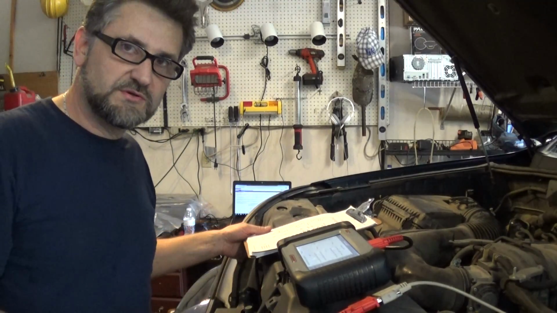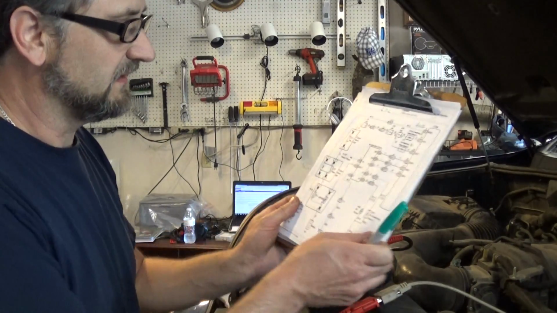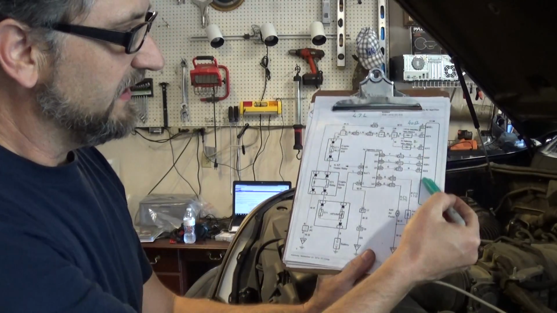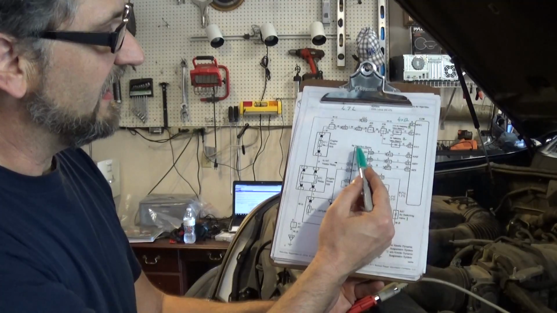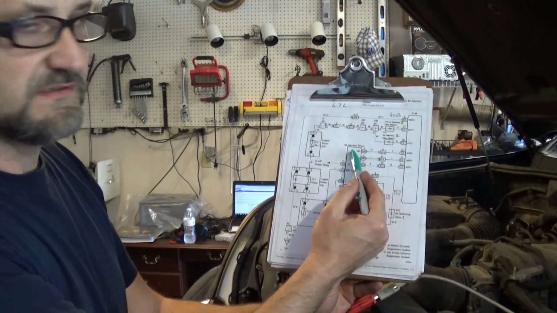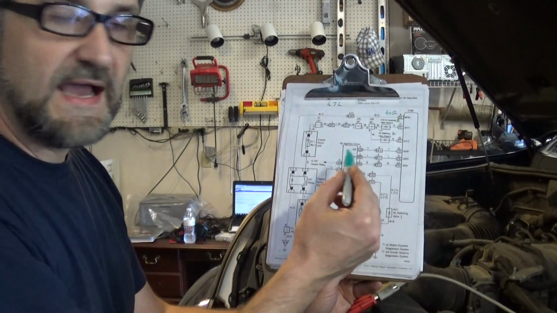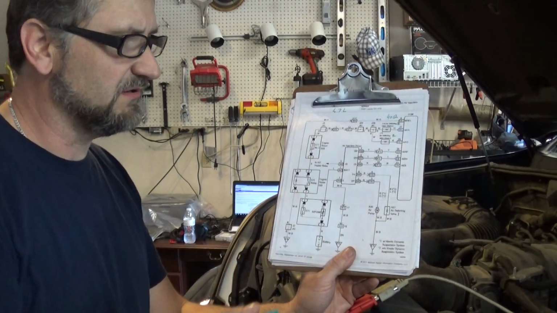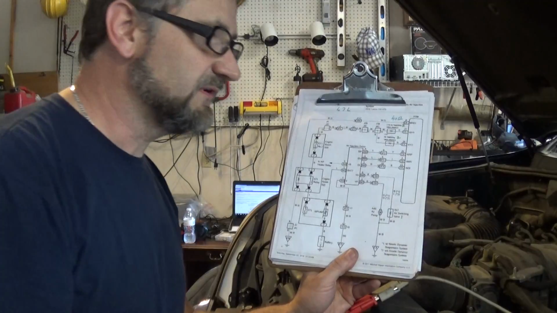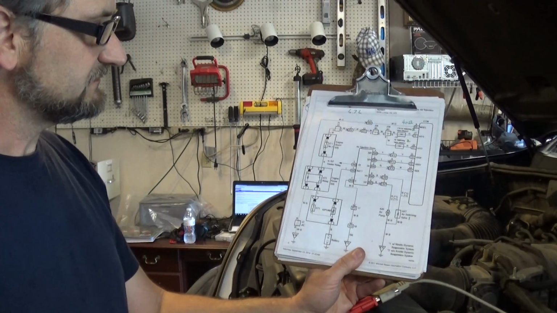We do have two control modules involved in the system. We have the main computer, the engine control module, and we have an AID, the air injection driver. I did not find the locations of these modules. I apologize for that, but I'll look it up.